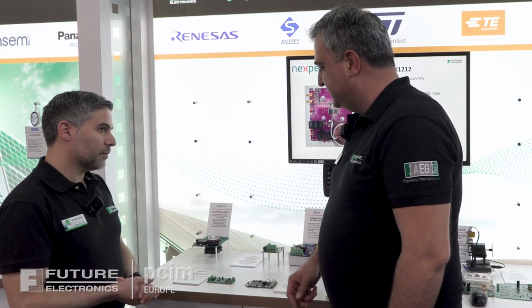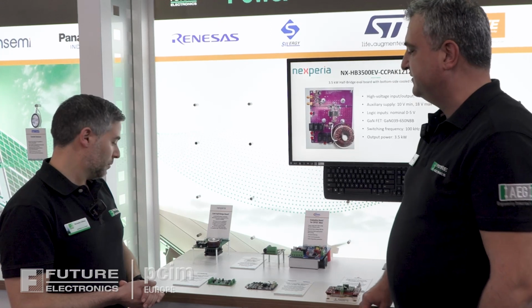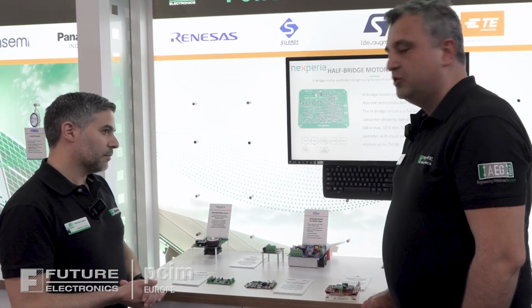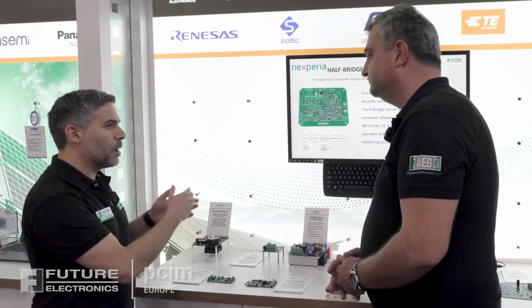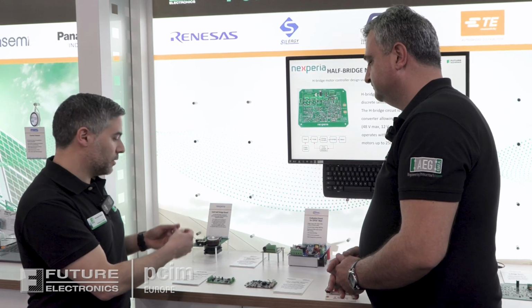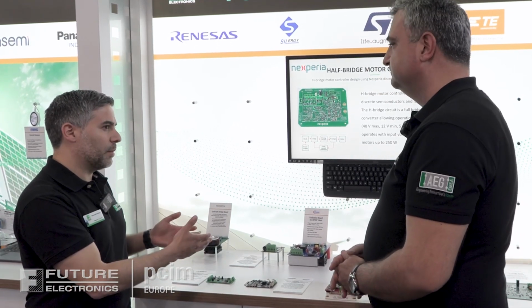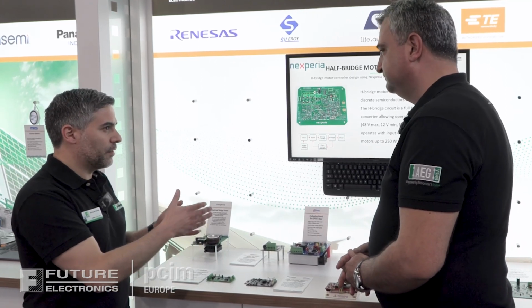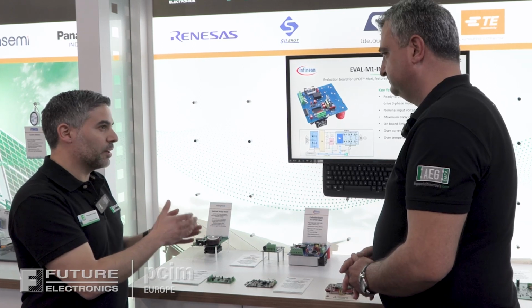It's an isolated gate driver, and common mode transient immunity values are above 200 volts per nanosecond. So this is very important because our customer can look at the waveforms and make sure that this is the right driver, the right device. Because even with silicon carbide, different vendors have different voltage levels to drive. So it's important to choose the right gate drivers.